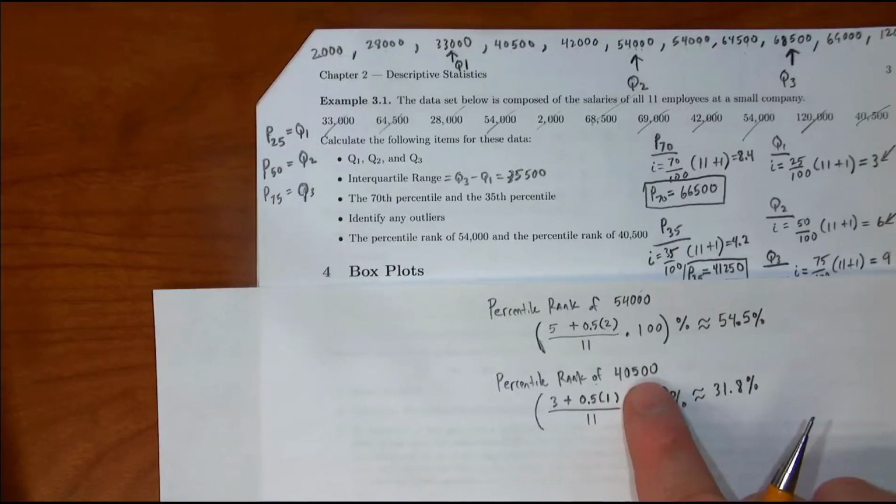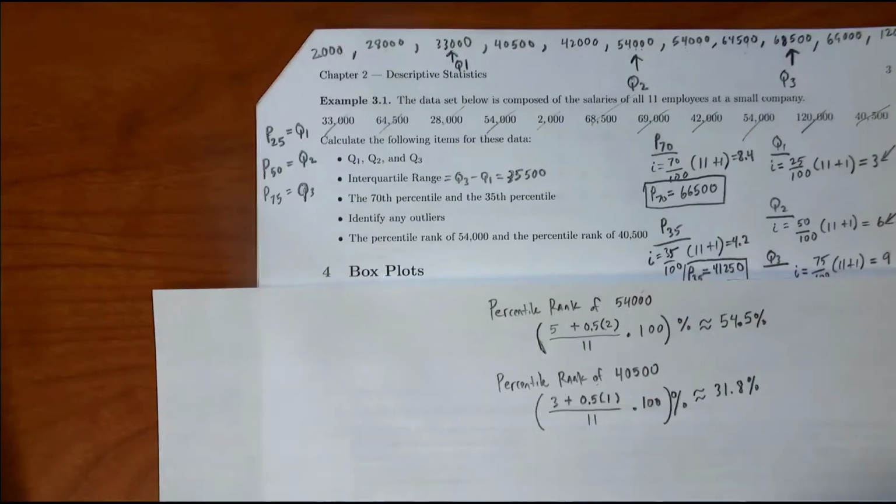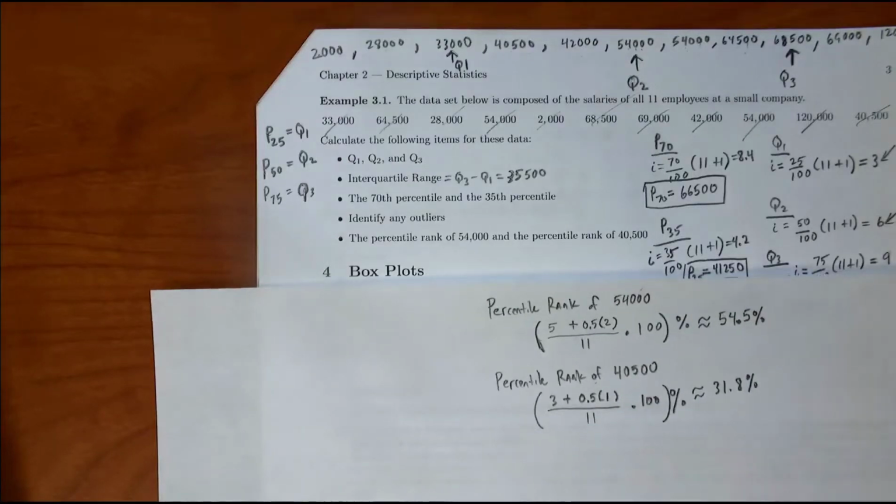Okay? So when I first encountered all these terms years ago, I remember it took me a while to keep them all straight. Percentiles, percentile rank, it all just kind of goes together. But just remember, percentile rank, we have a formula of course, but basically it's just the percent of data below a given value. That's the percentile rank. What percent of data are below that given value.